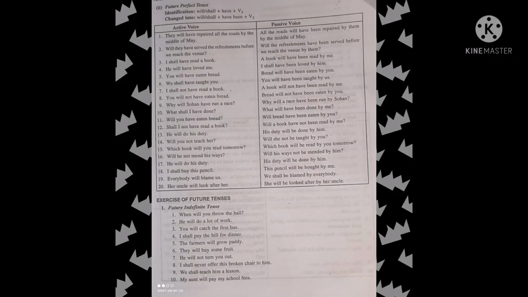Will you have eaten bread? Will bread have been eaten by you? Shall I not have read a book? Will a book not have been read by me? He will do his duty. His duty will be done by him. Will you not teach her? Will she not be taught by you?